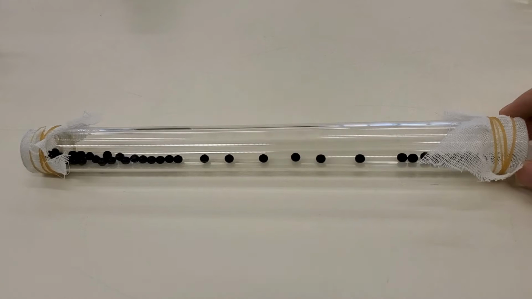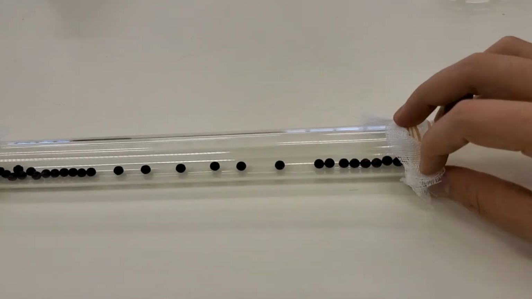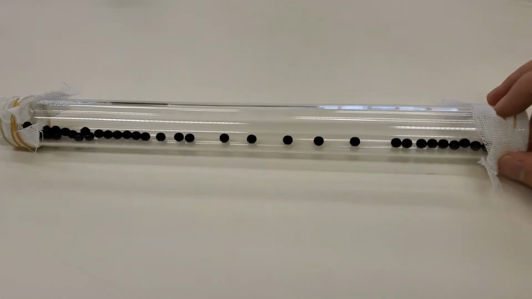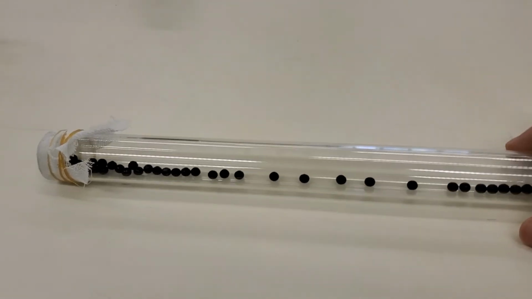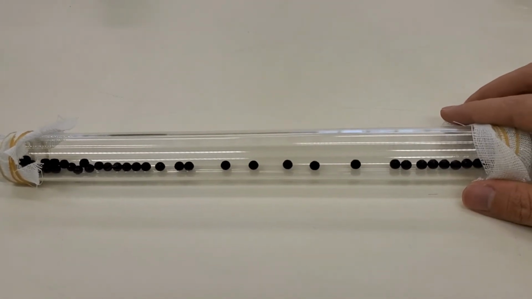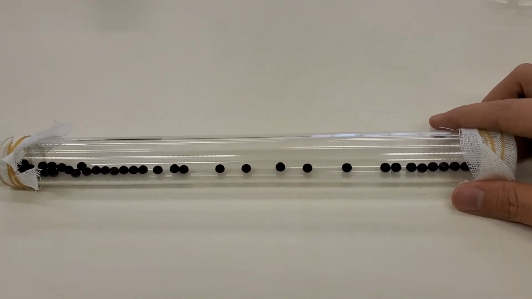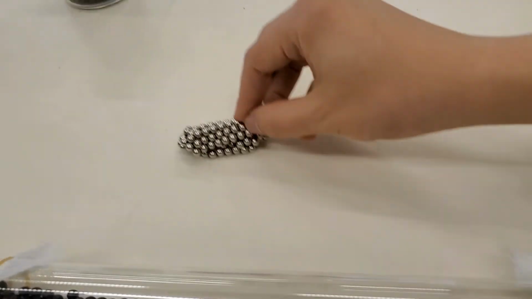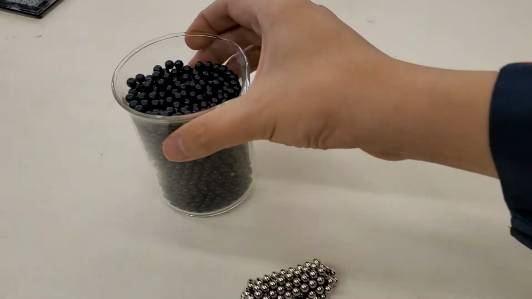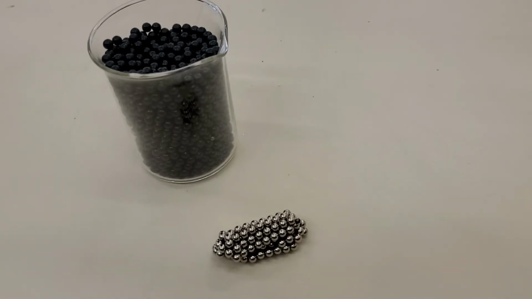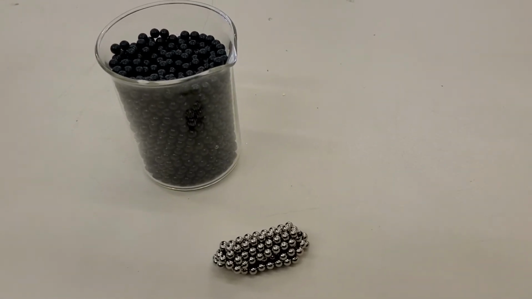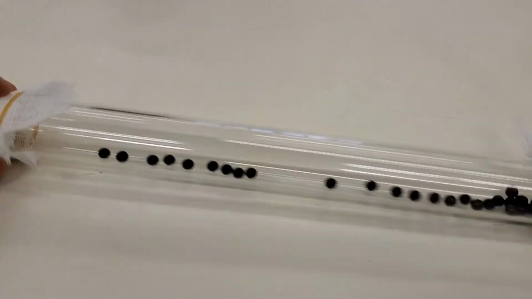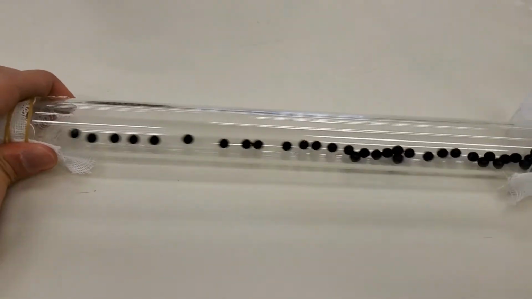I have a tube here, and both ends I have sealed it. I wrapped it in cloth, purely because I don't want the balls to pop out. So for the arrangement of the particles inside the gas, they are much different from solid and liquid. For both solid and liquid, you can see that the particles are close together. However, for the gas, the particles have a lot of empty space in between.